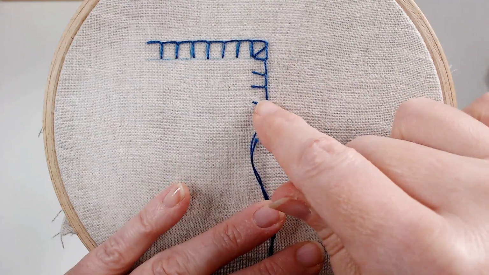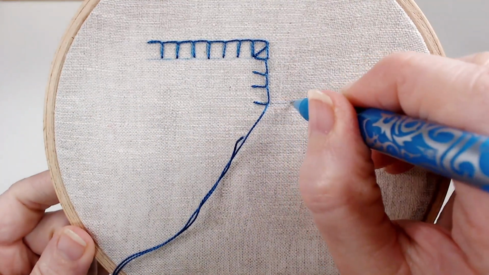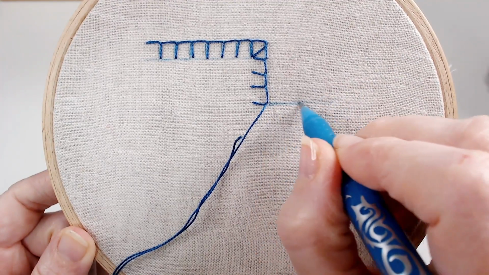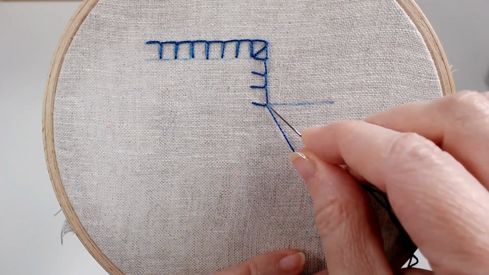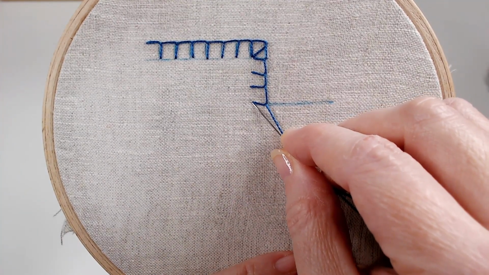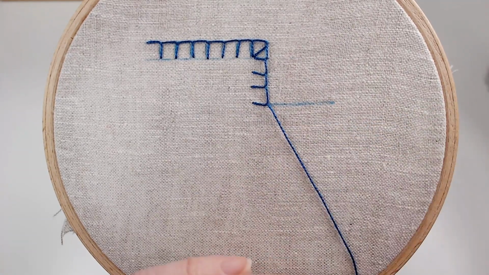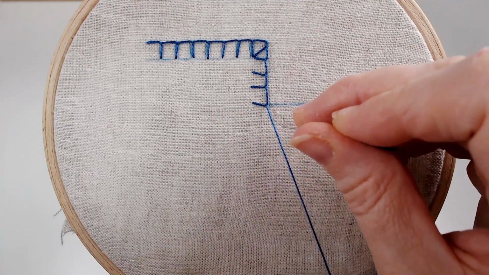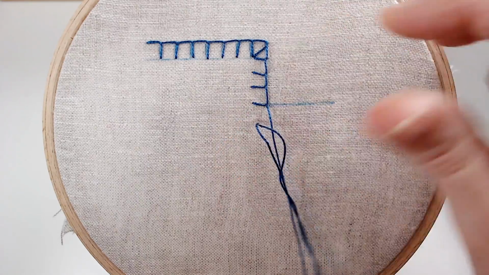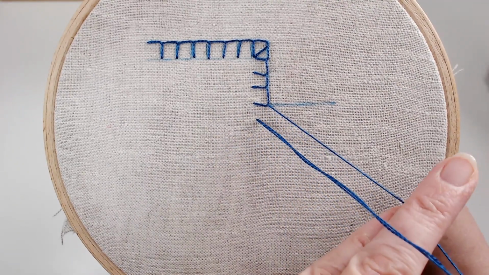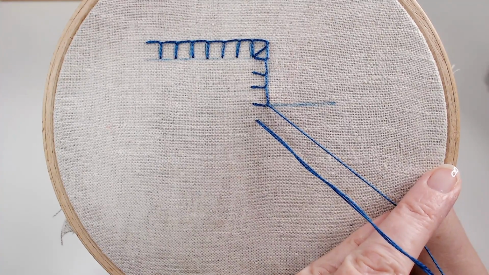Now you might want to turn an external corner. So here we've made an internal corner. What if I now want to come along this line here? So what if I want to come out in this direction now? So we do the same thing again, but this time instead of pivoting around the vertical part of the stitch, we're going to pivot around this point here. So we are going to make a stitch diagonally down from the corner, like that, and we're going to bring our needle up at the corner where we made our previous stitch.